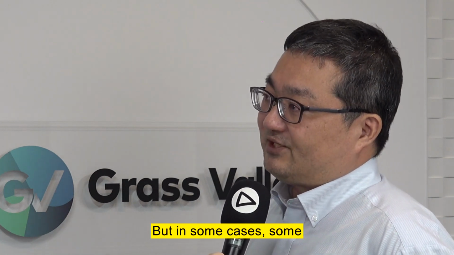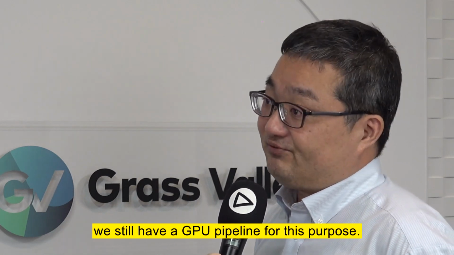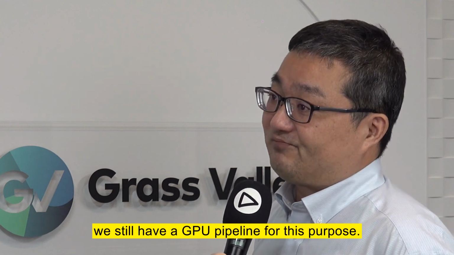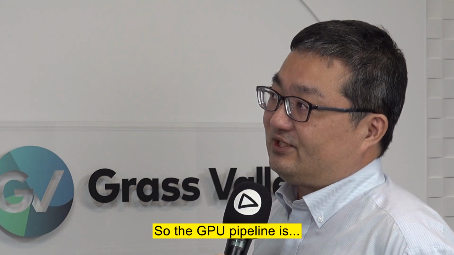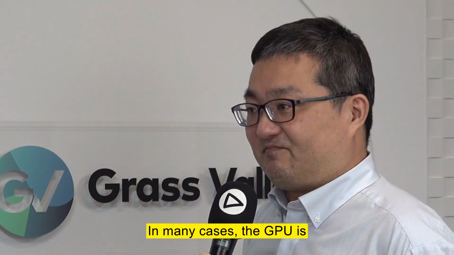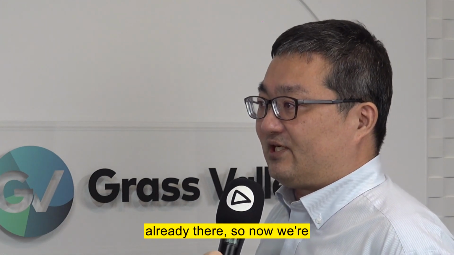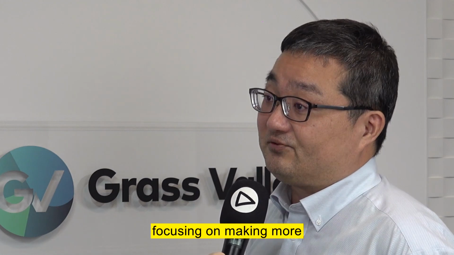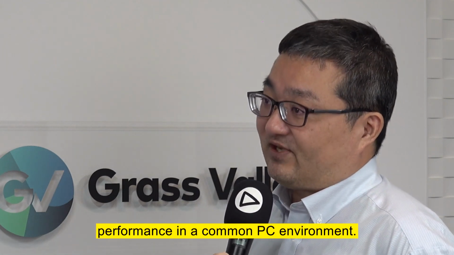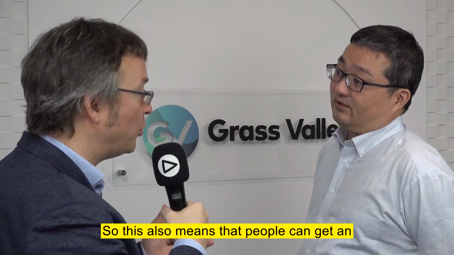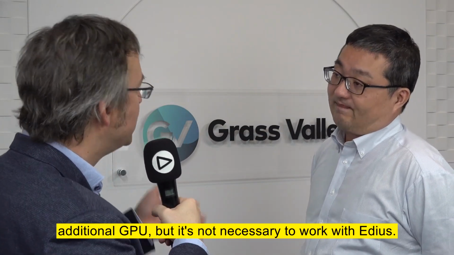Yeah. But in some cases, some environments cannot use the GPU, so we still provide a CPU pipeline for that purpose. But in many cases the GPU is already there, so we are now focusing on making more performance in the common PC environment. So that does also mean that people can get an additional GPU, but it's not needed to work with EDIUS.